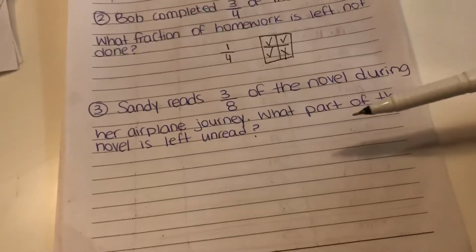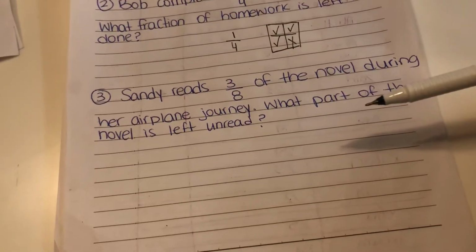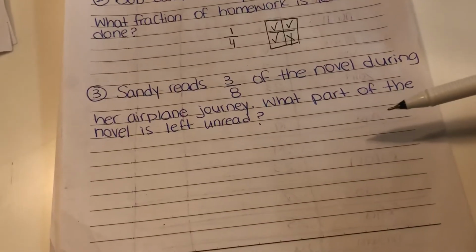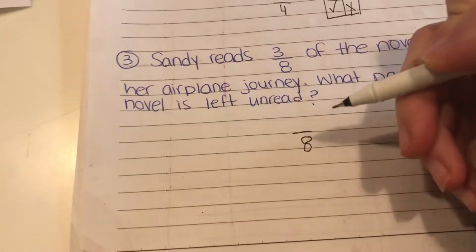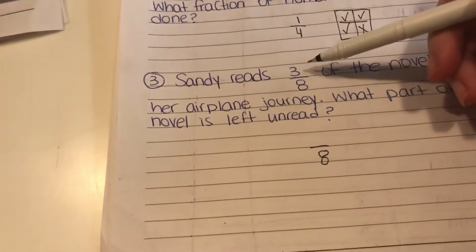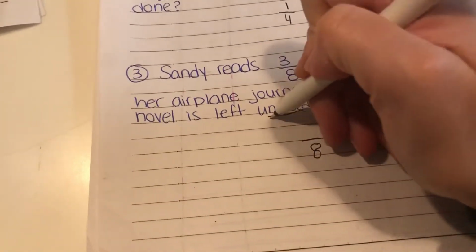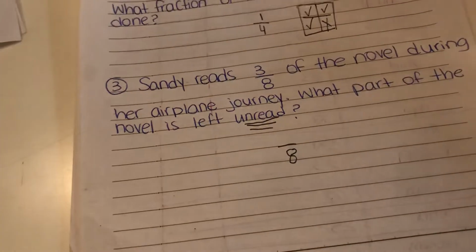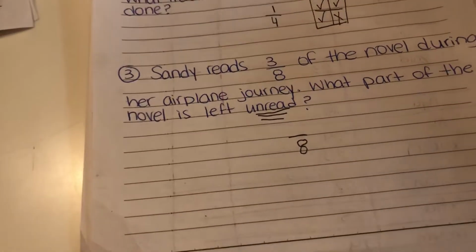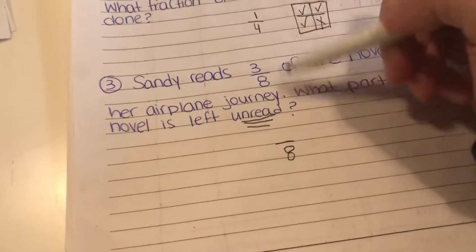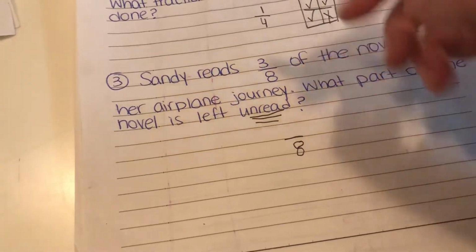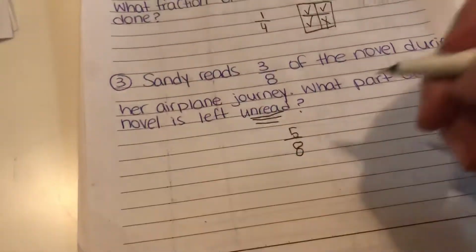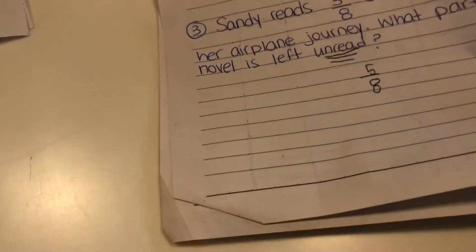Sandy reads 3/8 of the novel during her airplane journey. What part of the novel is left unread? As I said, it can be done orally. I keep the same denominator, which is 8. Okay? She read 3, but the question wants to know how much she did not read. How many parts are left unread? So I put the denominator 8. Out of the 8, she finished 3. How many are left unread? So 5. 8 minus 3 is 5. Of course, you can draw to make sure of the answer.